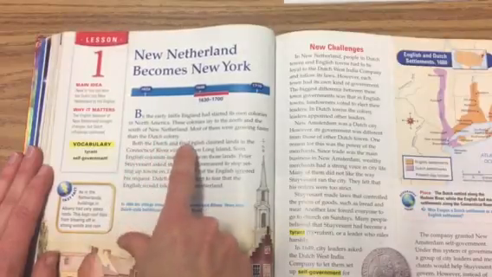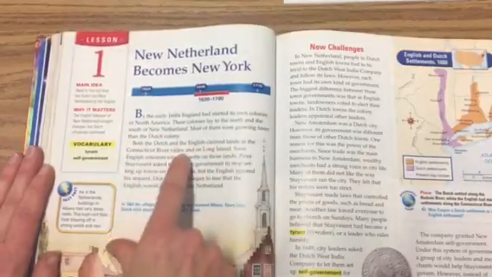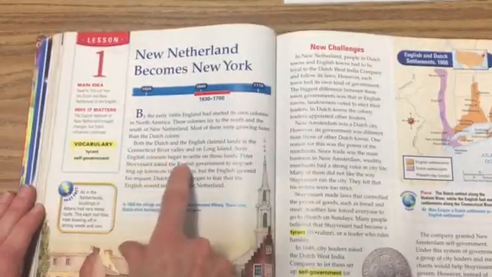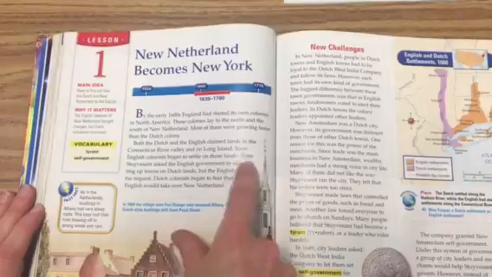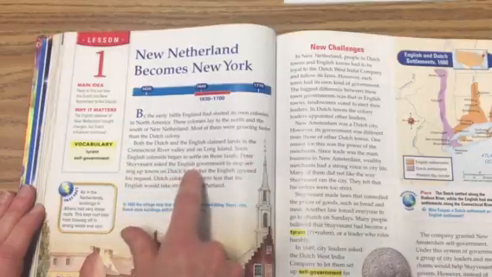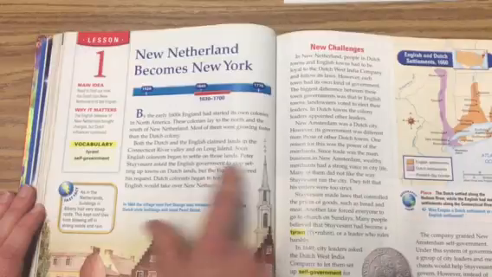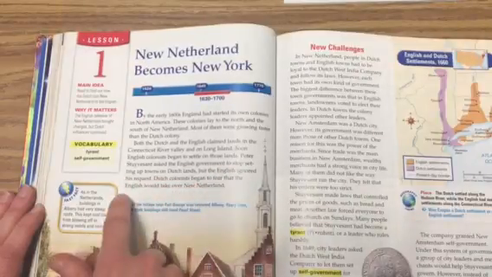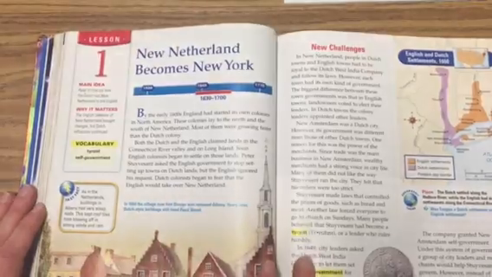Both the Dutch and the English claimed lands in the Connecticut River Valley and on Long Island. Soon, English colonists began to settle on those lands. Peter Stuyvesant asked the English government to stop setting up towns on Dutch lands, but the English ignored his request. Dutch colonists began to fear that the English would take over New Netherland.